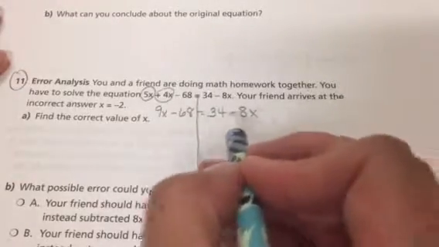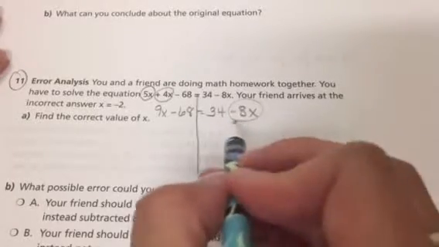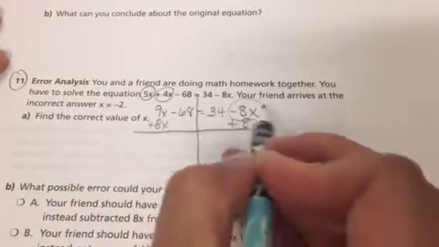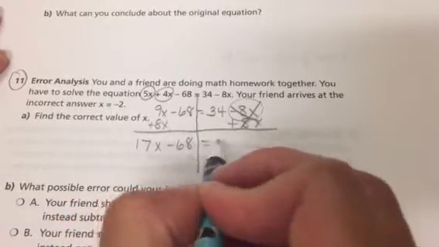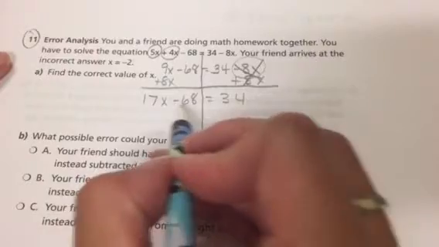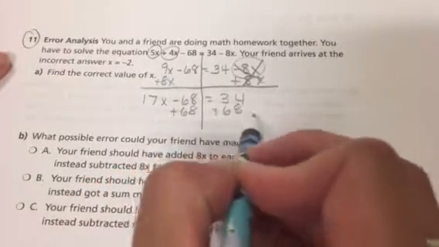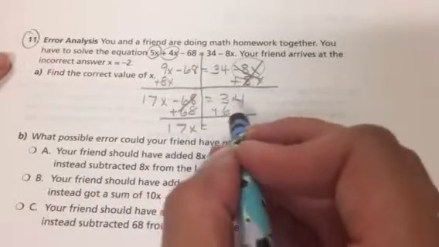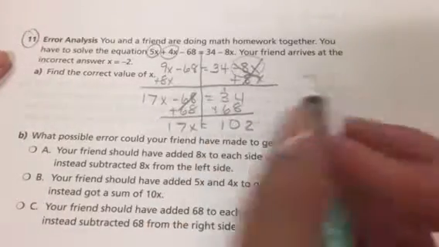So remember, we need to get all the x's or the variables to one side. So I have to do the opposite of minus 8x, which is to add 8x's to both sides. Then I would get 17x's minus 68 equals 34. So the opposite of subtracting 68 to move the constant over would be to add 68 to both sides. And I would have 17x equals 102.